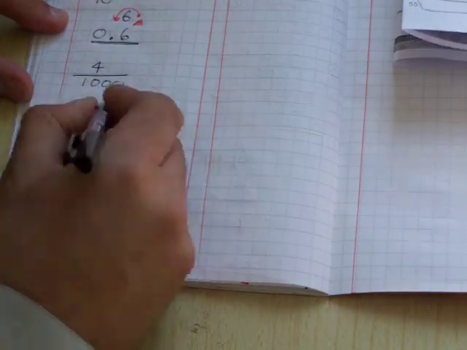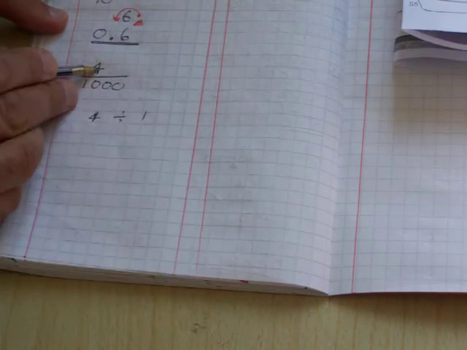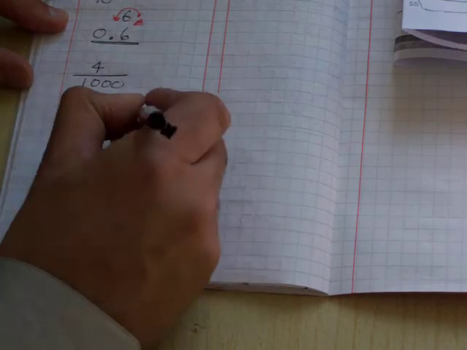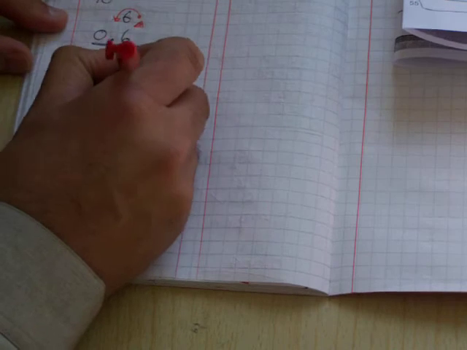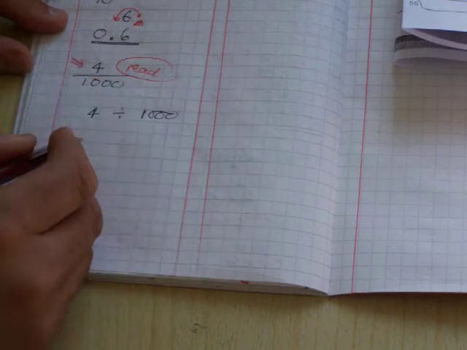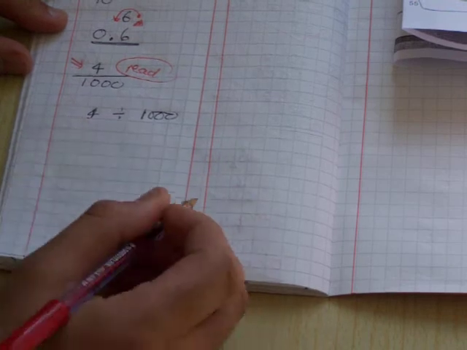What does that say? That says 4 divided by 1000. So the technique here is to look at the number and read it. 4 divided by 1000. How do we divide 4 by 1000?